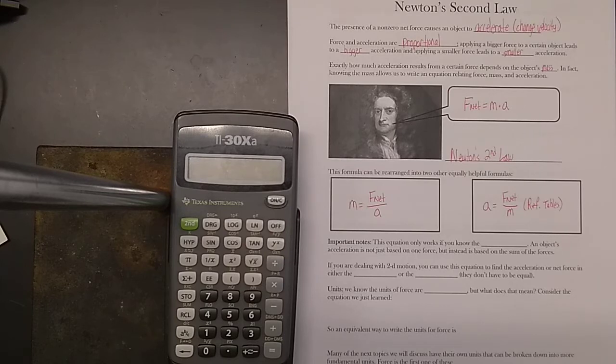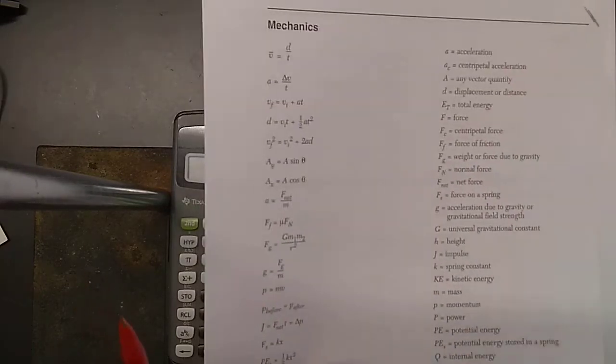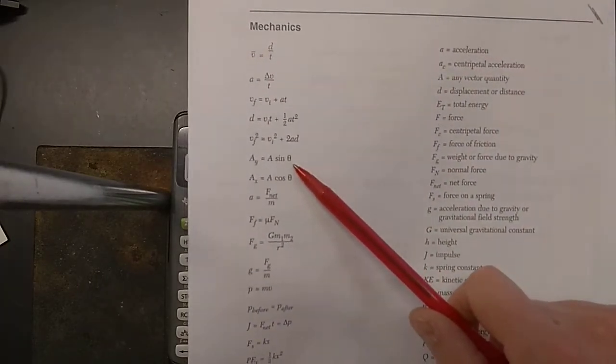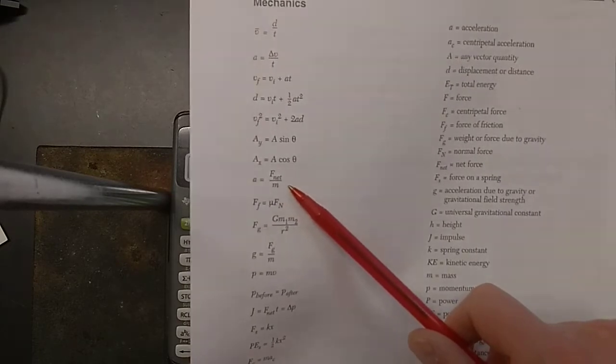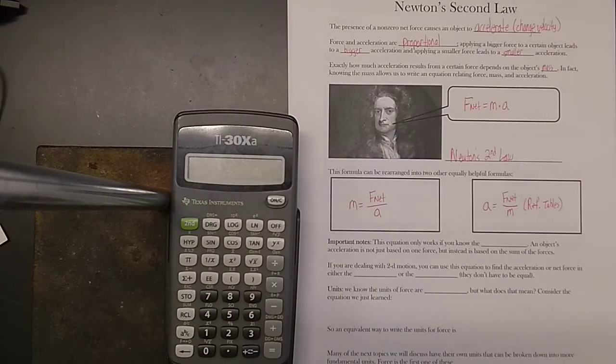So just so you can see exactly where this is on the reference table, it's on the back in the mechanics section. Right under the equations for sine and cosine, the y and x components, we have a equals F net over m, about 1/3 of the way down the reference tables. So a couple of notes before we get to the examples.